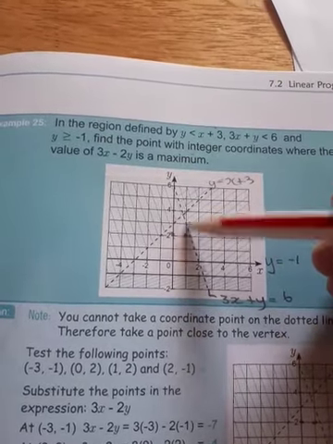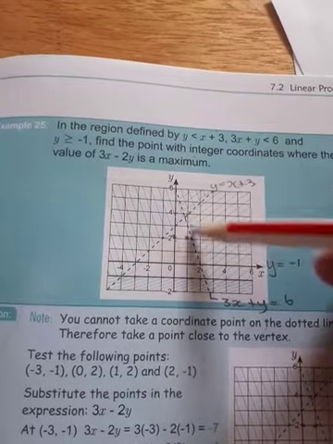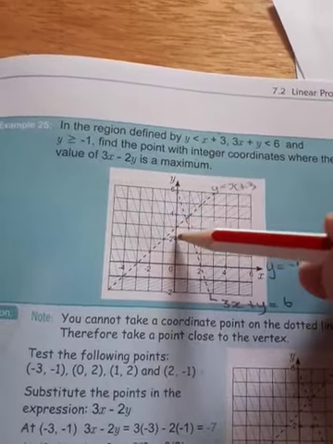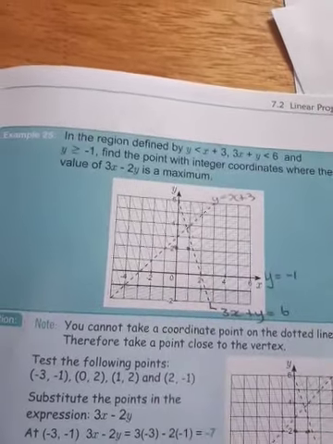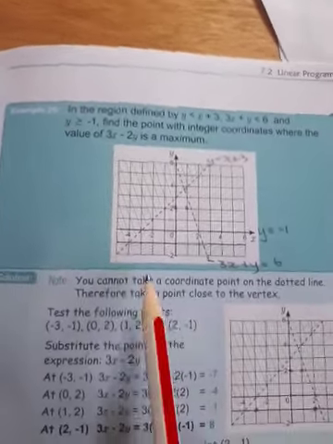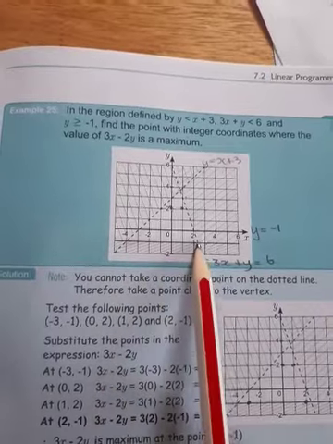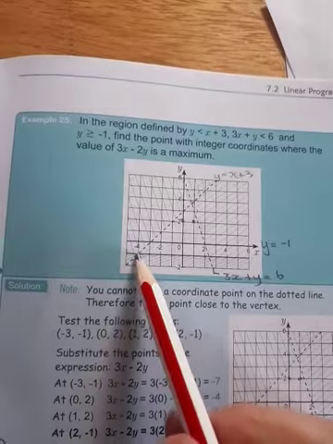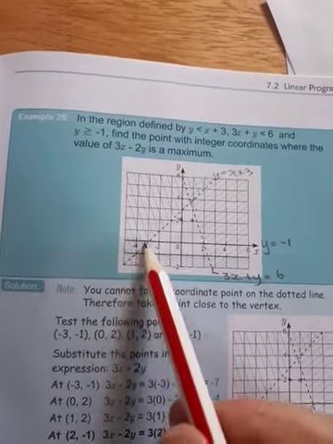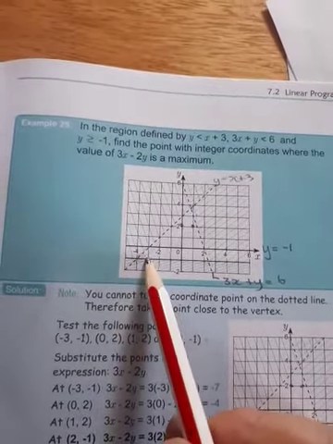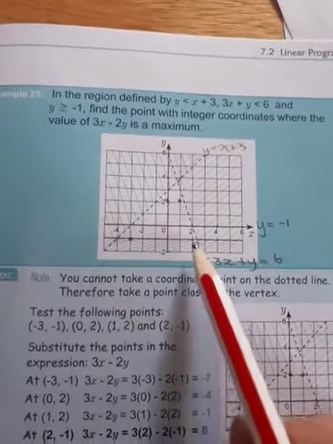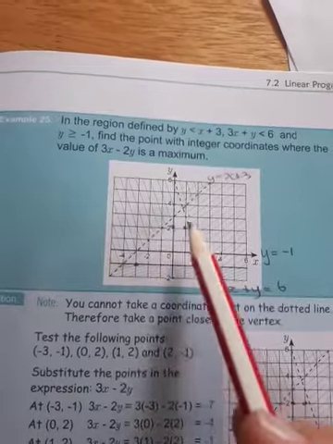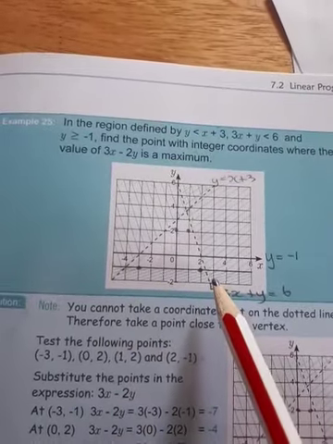So in this case, because those are dotted lines, you cannot choose a point on the lines. You must choose a point or points close to the lines. However, if we look at the bottom here, this is a solid line, meaning you can choose a point on it, but you cannot choose this one because there is still a dotted line, meaning you can now choose this one as well as that one. Okay, those are the points closest to the vertices.